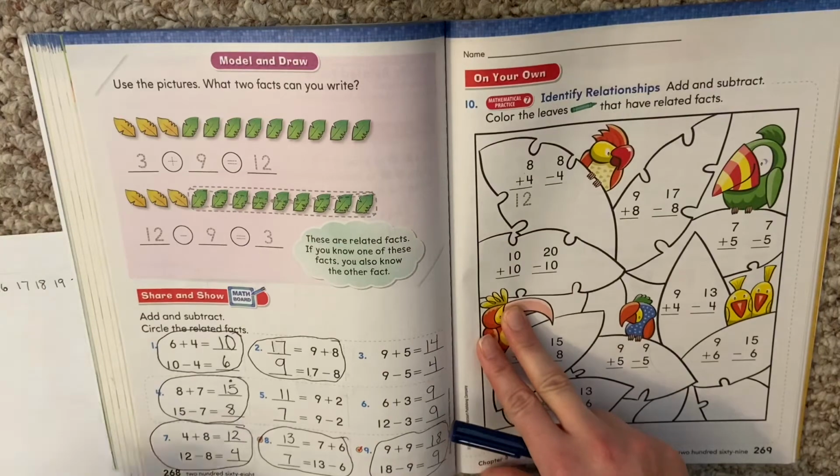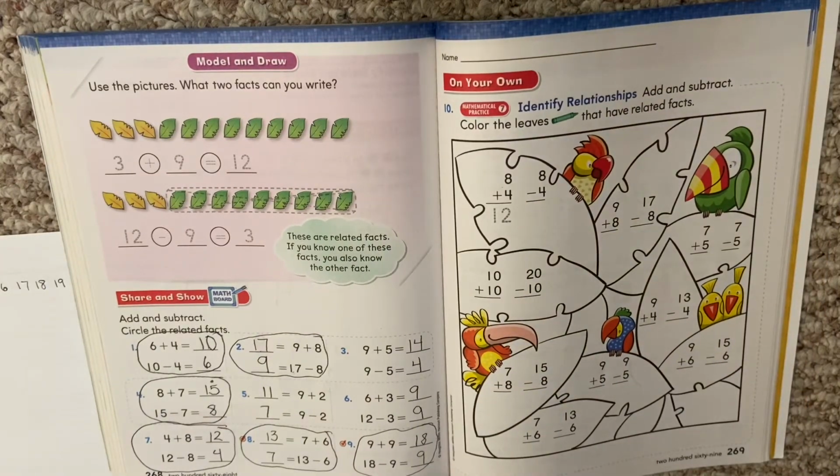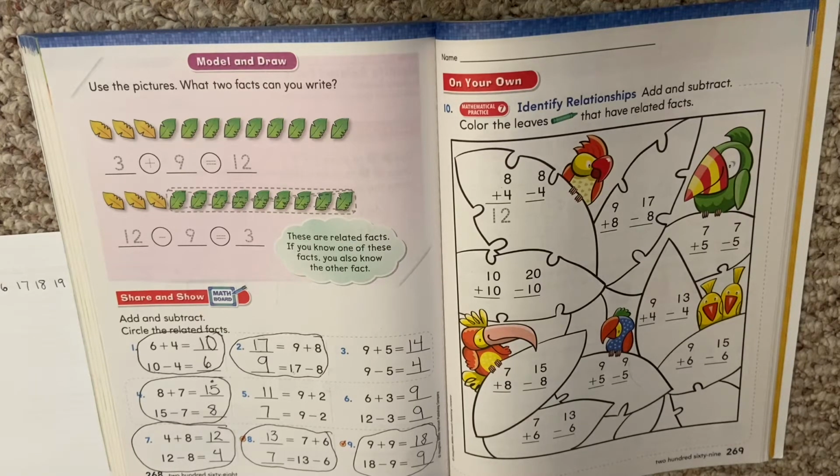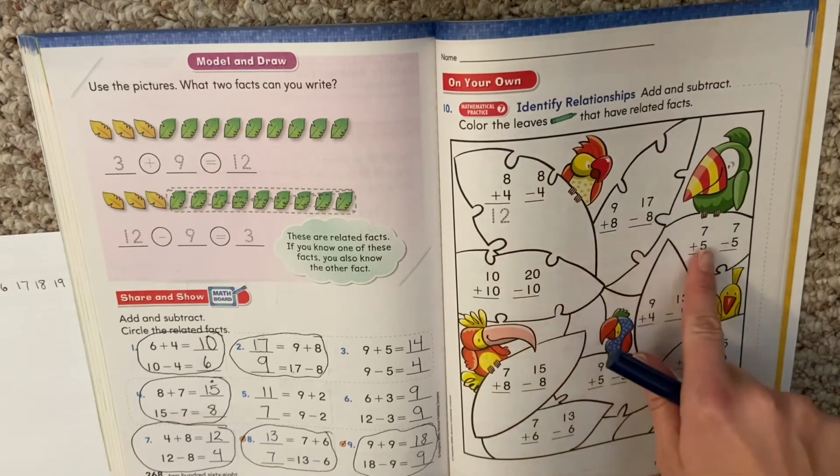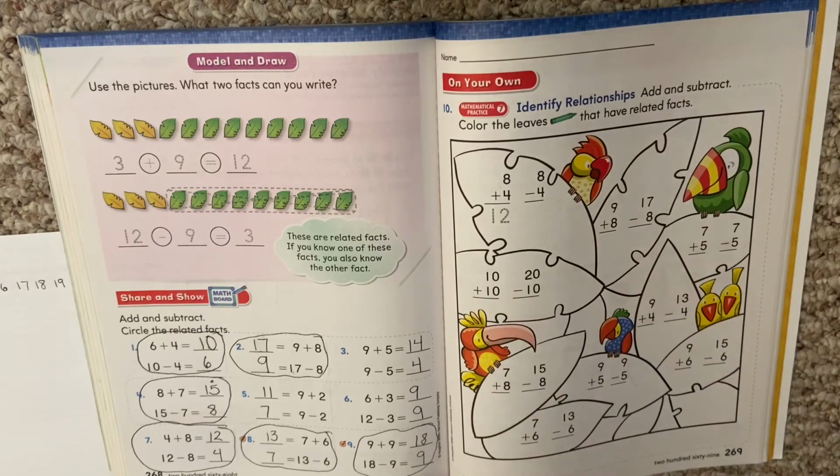All right. On this page, there's the birds with the picture. It wants us to add and subtract. Color the leaves that have related facts. So this is what I'd like you to do. You're going to work on solving all of these problems first without coloring. Don't color yet.